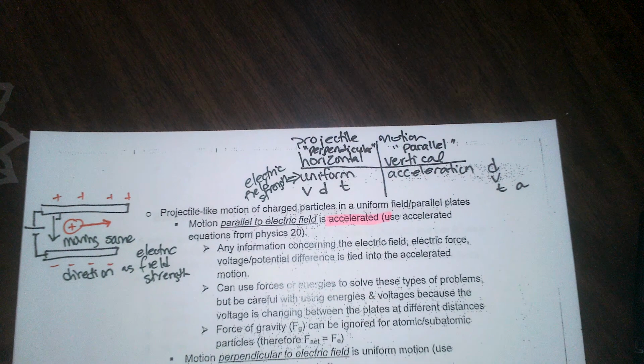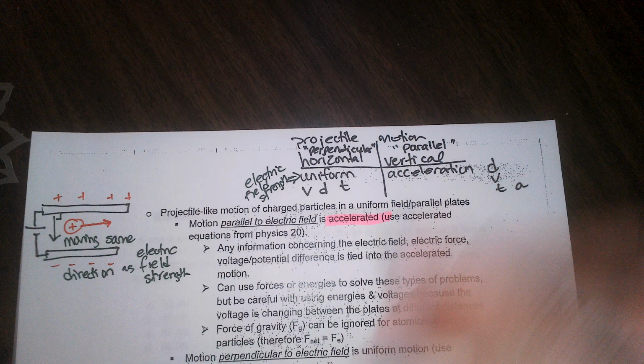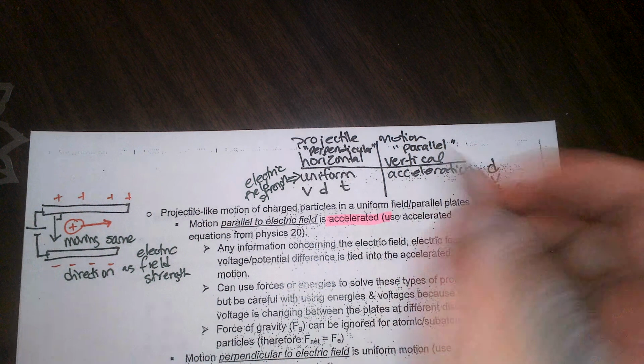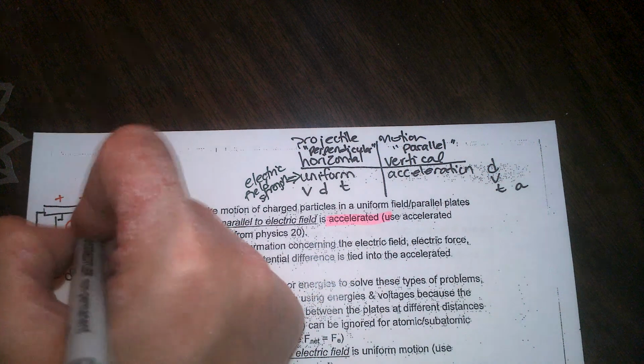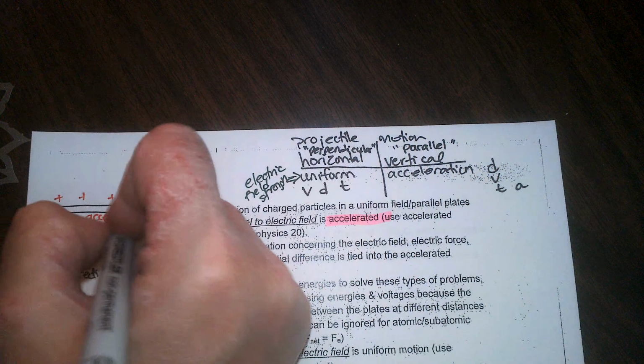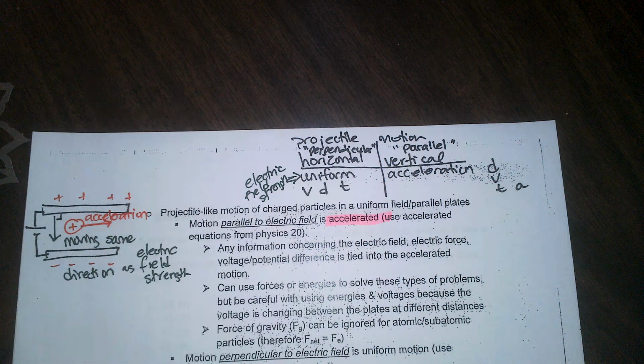So we can always think of it as, am I moving with the electric field strength or against it, or at 90 degrees to the field strength? So parallel or perpendicular to the plate. This is acceleration.